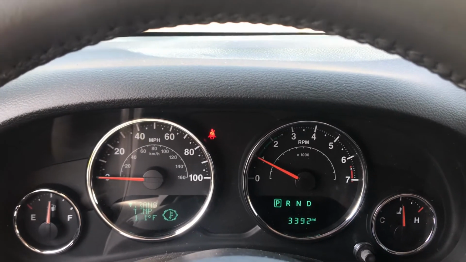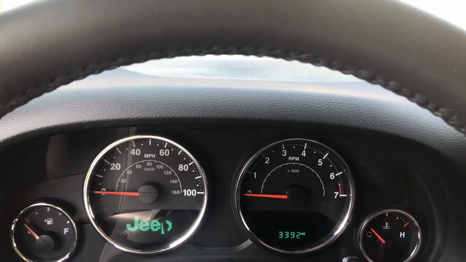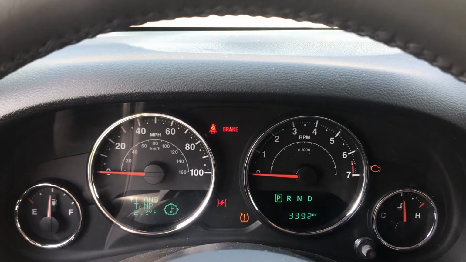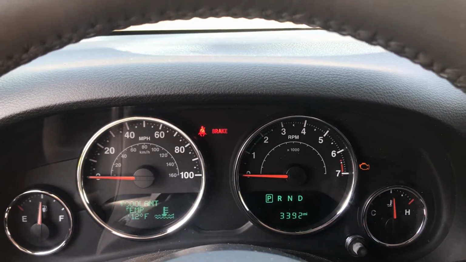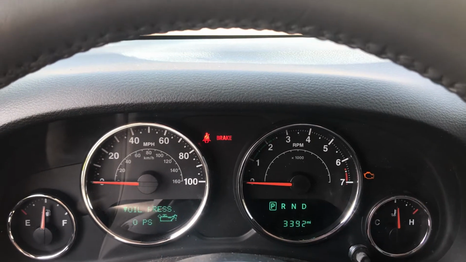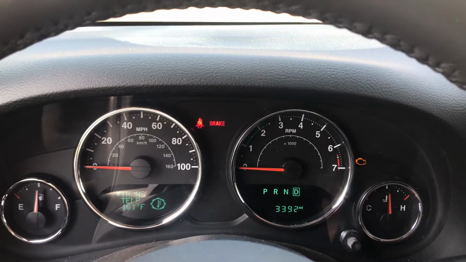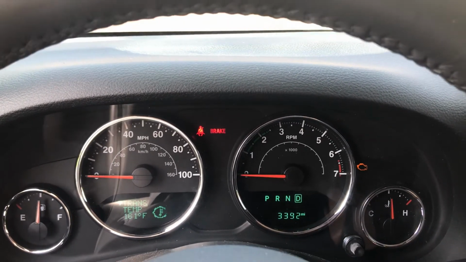Now I'm going to put it back in park, switch off the engine, put the engine back to on. So now I'm actually going to put the car in gear. In park the transmission temperature is showing 212, which is the coolant temperature. I'm going to move the Jeep now into drive. And you can see the transmission temperature is now down to 161 degrees.